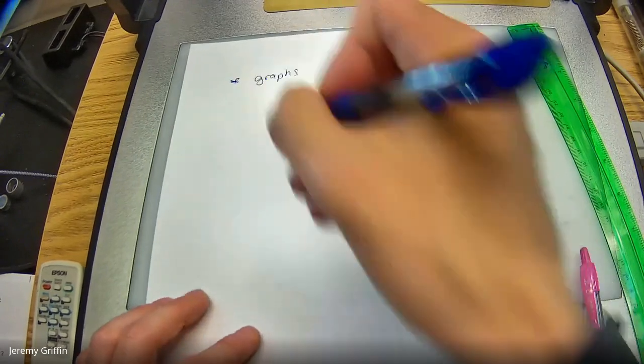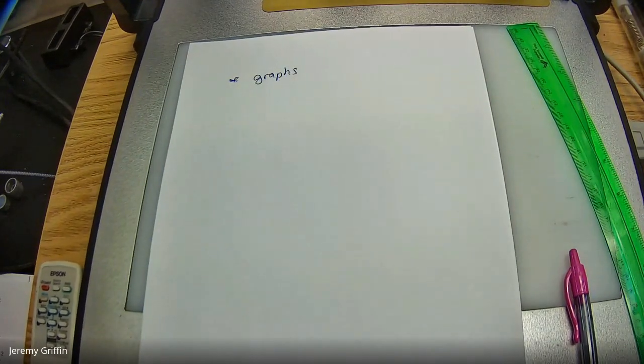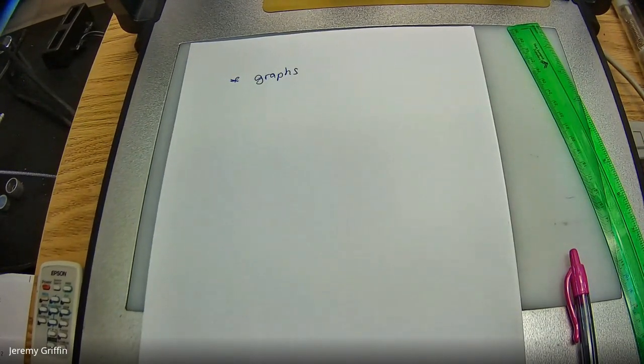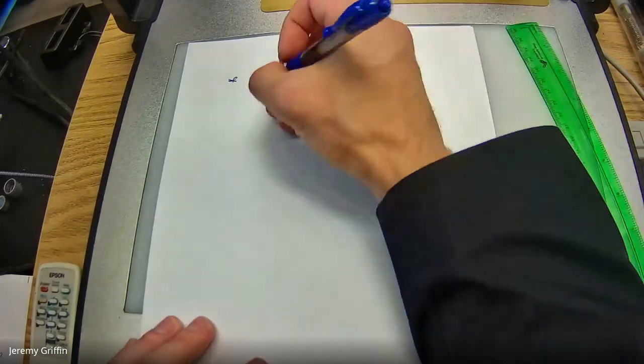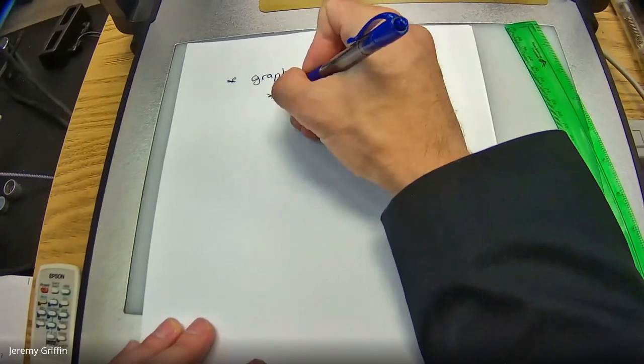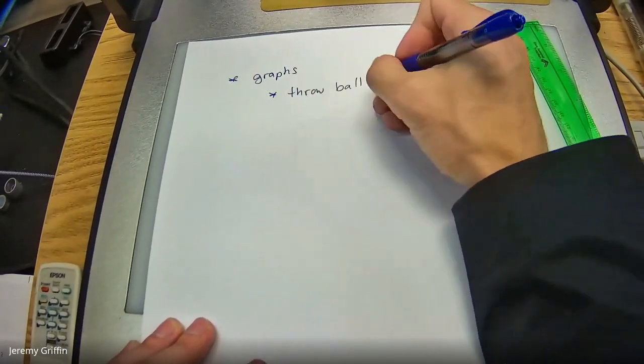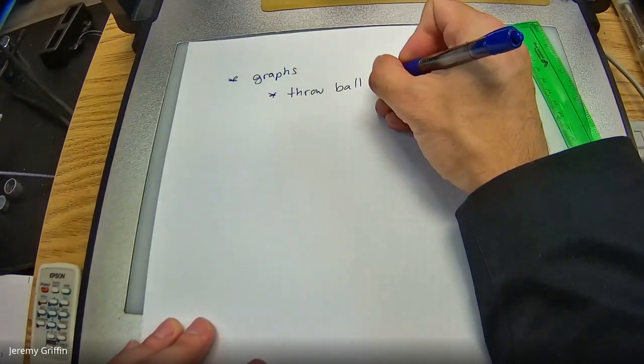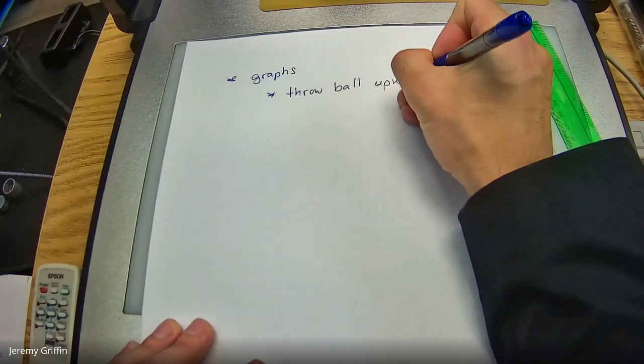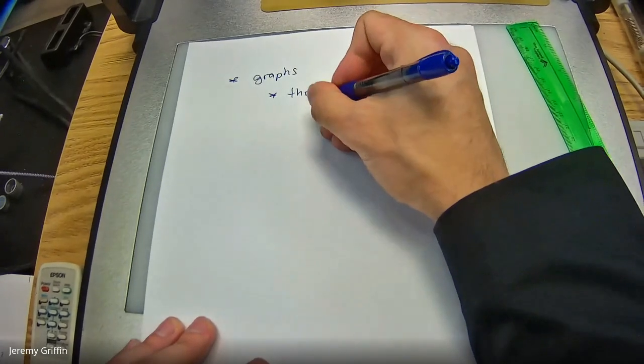We'll look at throwing a ball upward from the edge of a cliff.